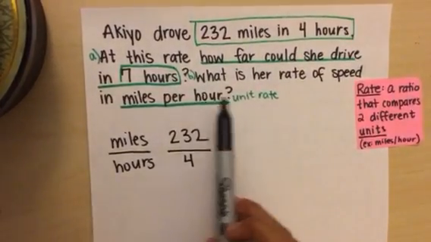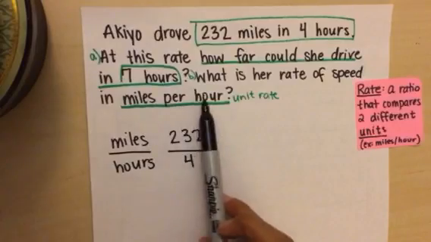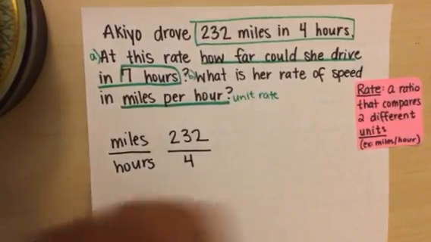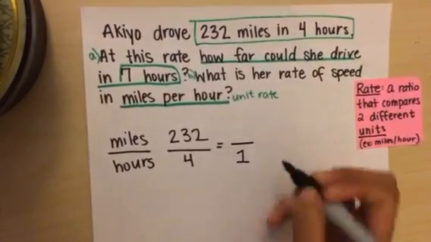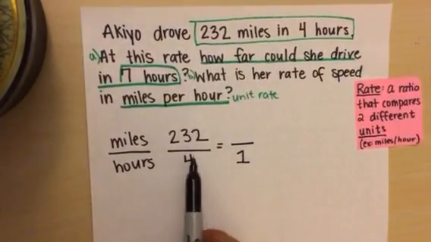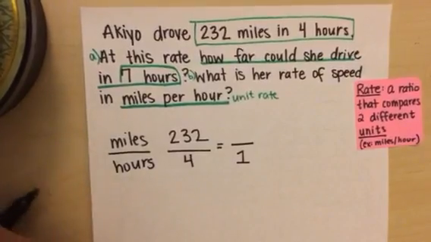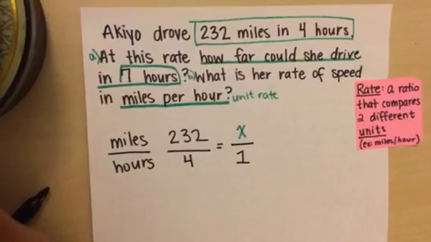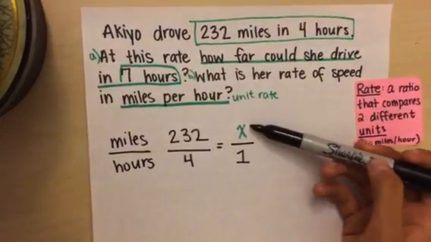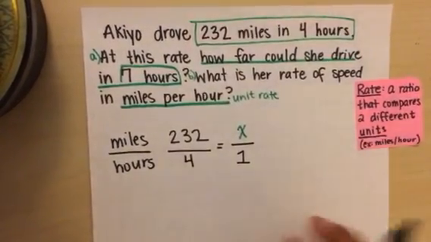Now, if I want to know what is her rate of speed in miles per hour, hour, singular, there's only one, right? So how far can she drive in 1 hour? What is this missing amount? And we're going to use a variable, the letter x, to represent this missing amount. It just means that we don't know what that amount is.